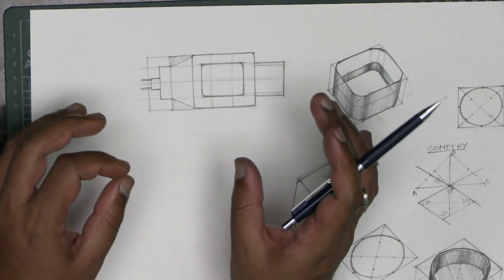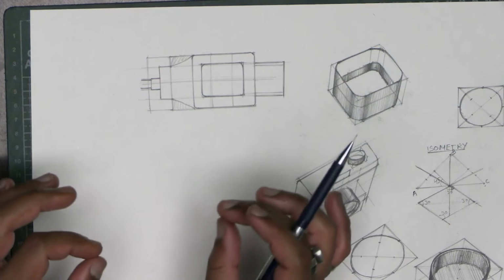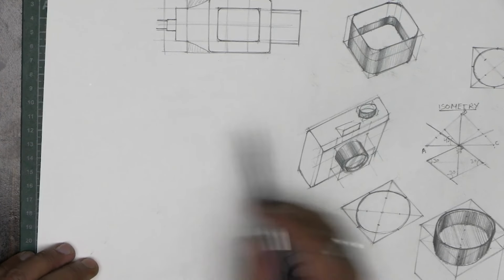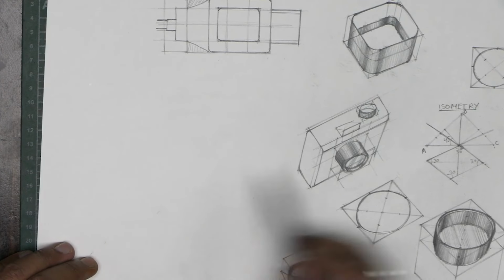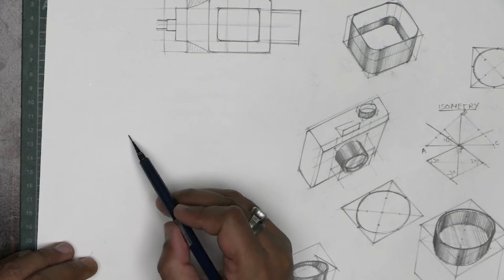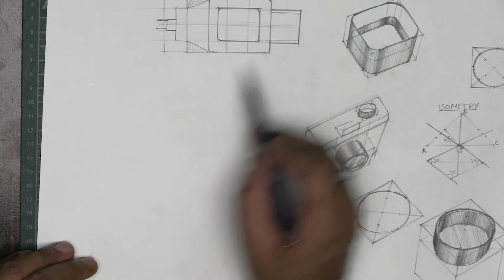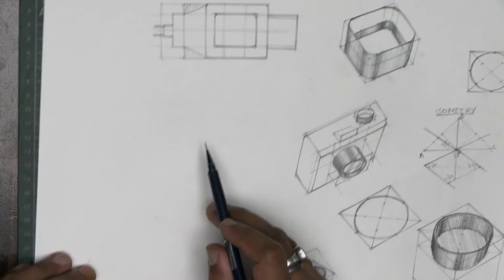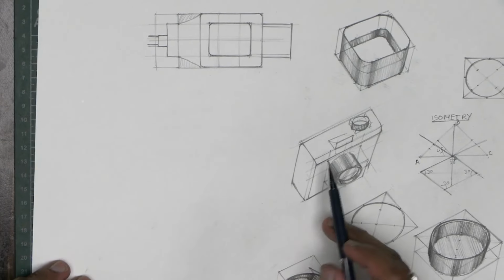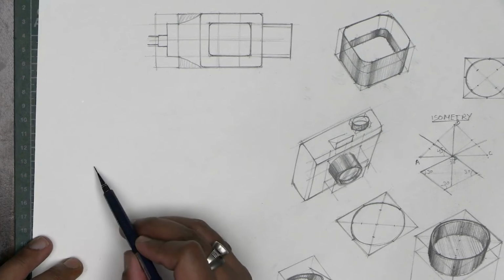Now this is in 2D. We have to make the 3D version of this. How to do that? Let us see this also. To make the 3D version, what we should do is we should see the isometric line and make the grid accordingly. Now same box will be developed but in isometry. Let us see that. And we will be doing rendering this time also.